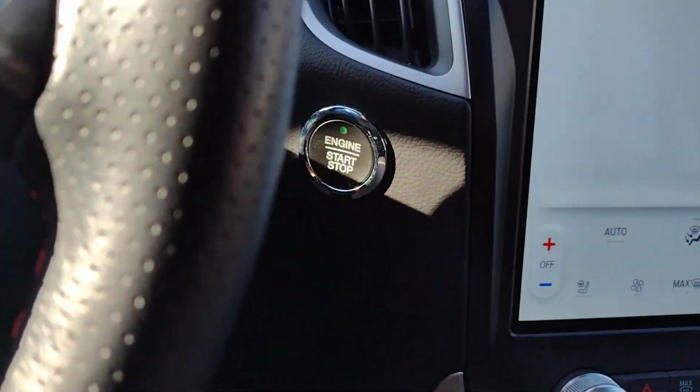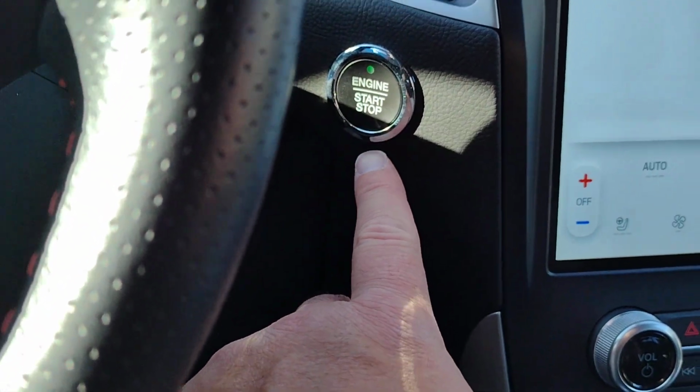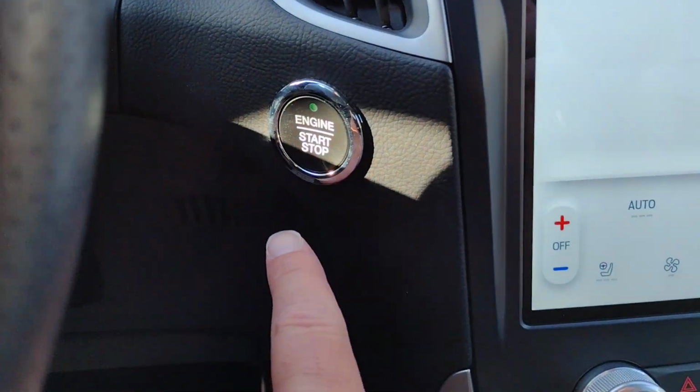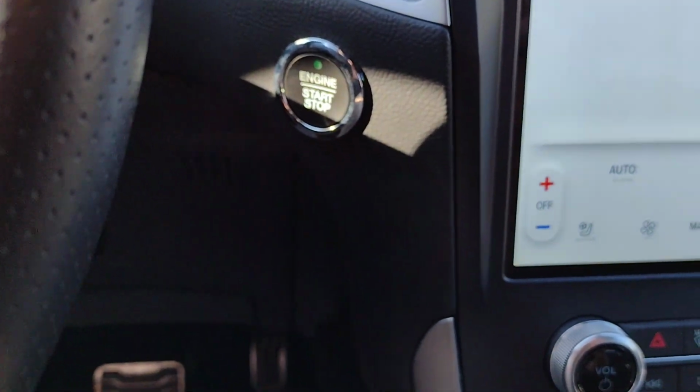This vehicle has a push button start, so with your foot on the brake, you would hit right here where it says engine start and stop. When you're finished your trip, you would hit the stop. So it's the same button.